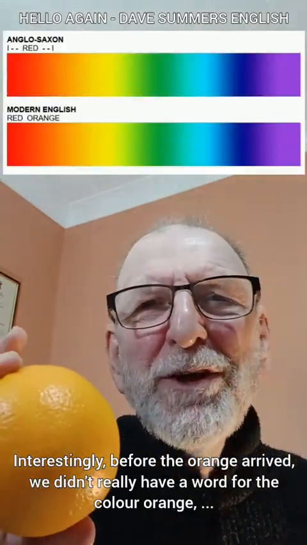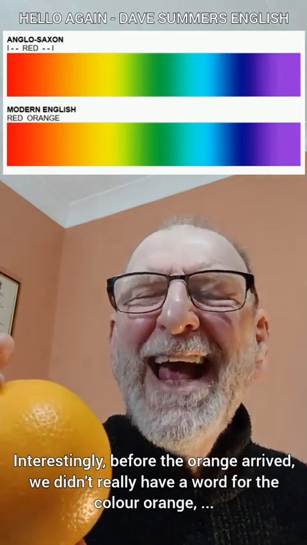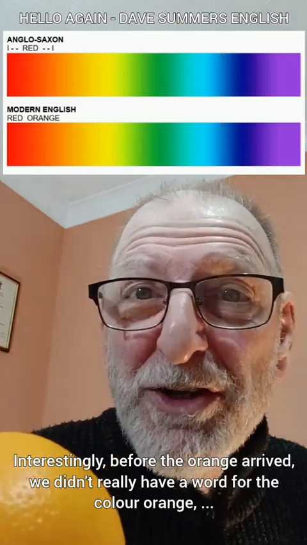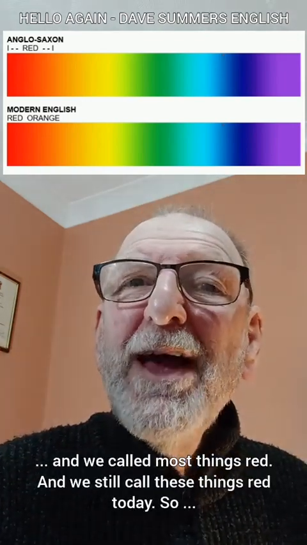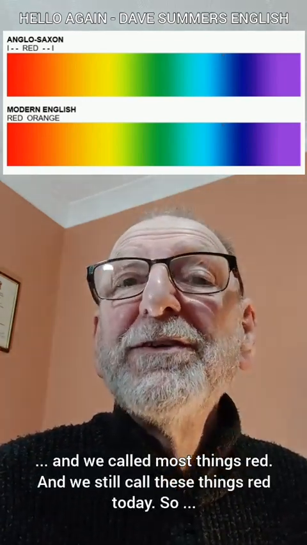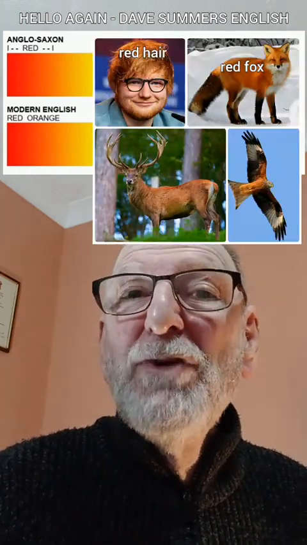Interestingly, before the orange arrived, we didn't really have a word for the colour orange, and we called most things red, and we still call these things red today. So red hare, red fox, red deer, red kite.